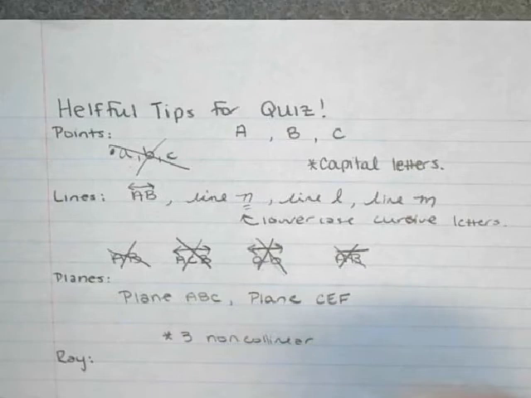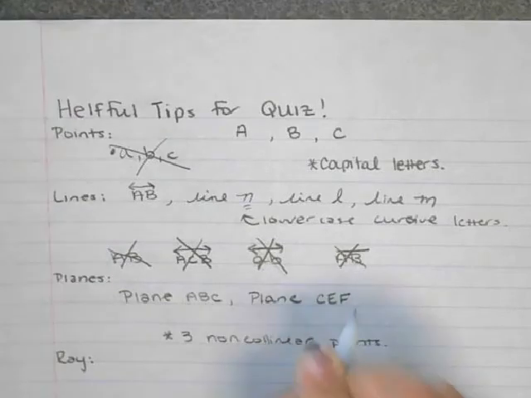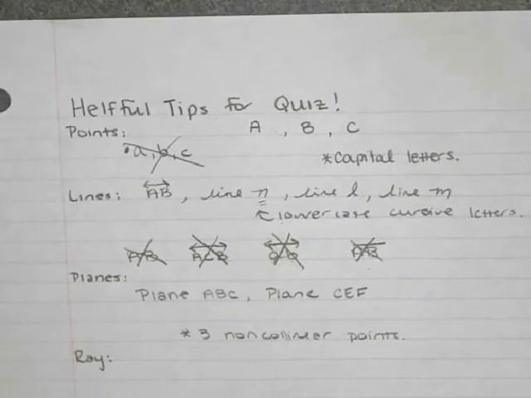I forgot them. There. Three non-collinear points, meaning they have to be capitals. Is that okay?